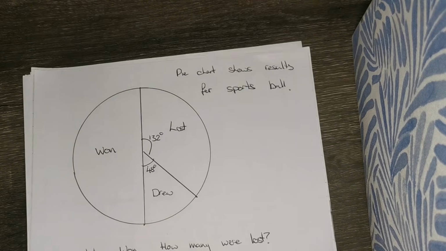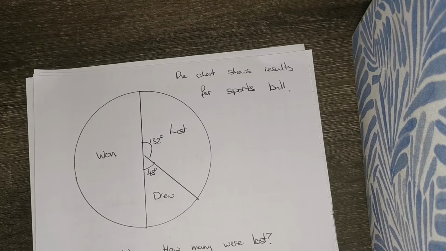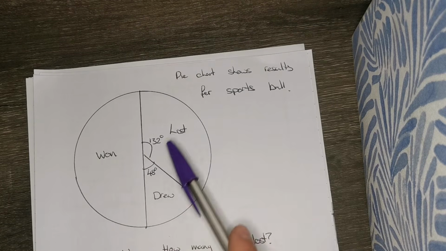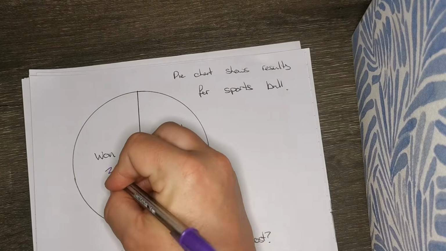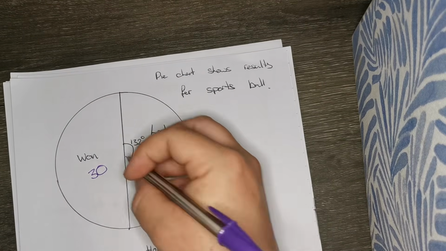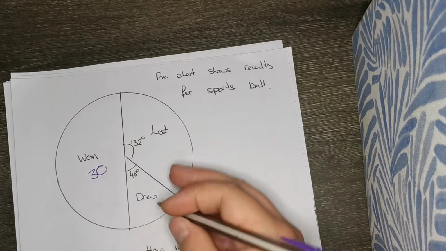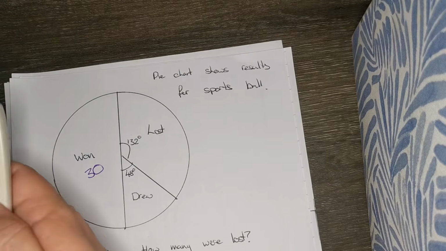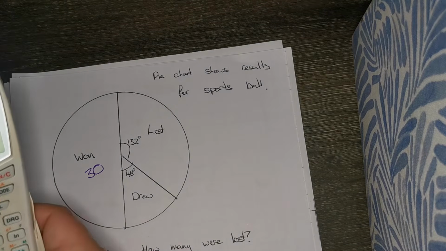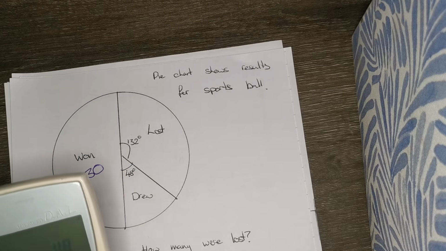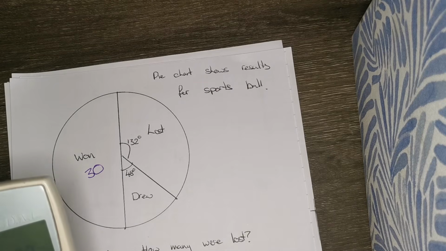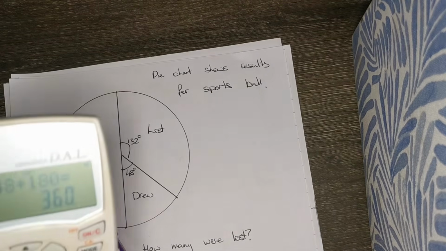Right, pie chart question. So a pie chart shows results for some form of sports ball. So I've got won, lost and drew. I'm told that 30 matches were won, how many were lost? So if 30 matches were won, that looks to be 180 degrees to me. Do a quick check on my calculator, is it 180 degrees? So 132 for lost, add 48 for the drew, add 180, hopefully for one win gives me 360, which it does.